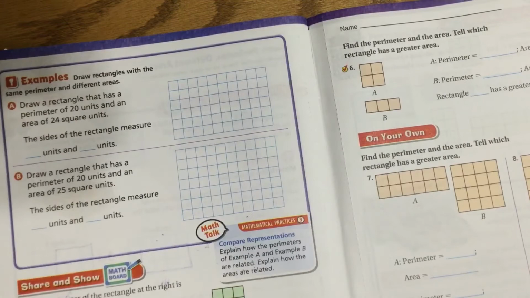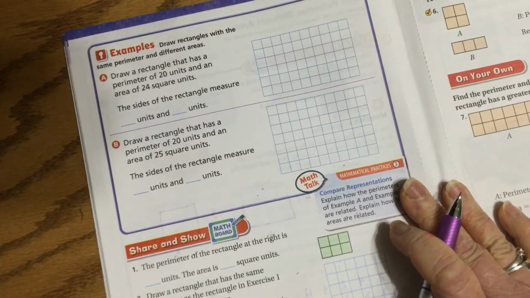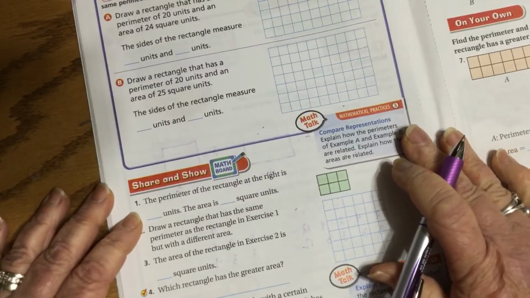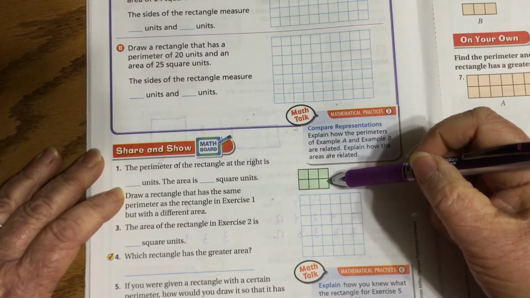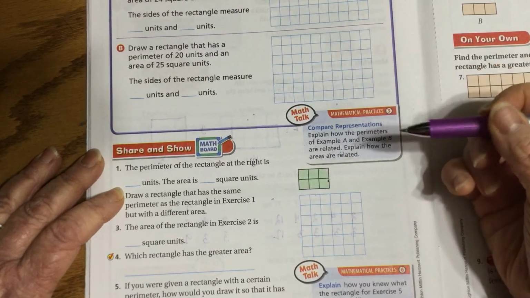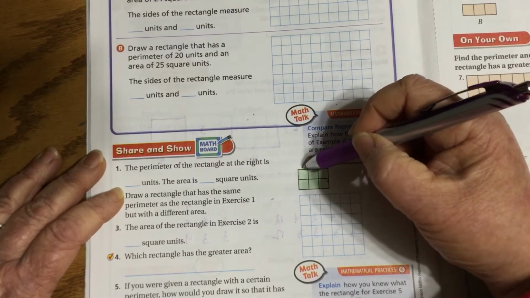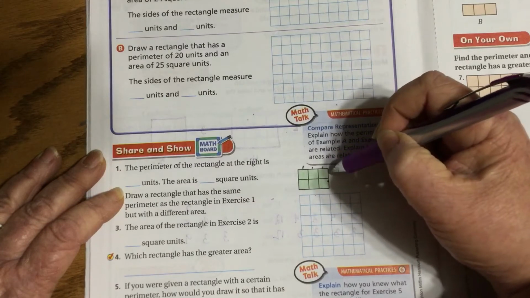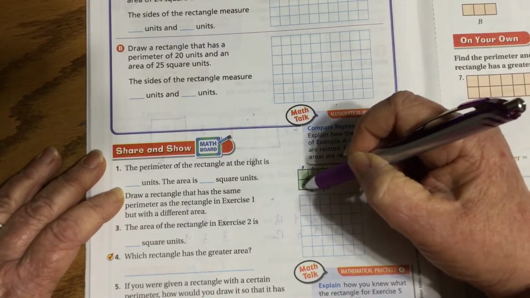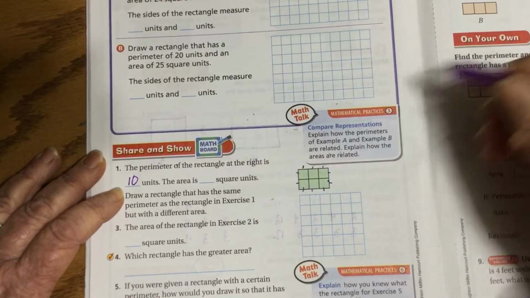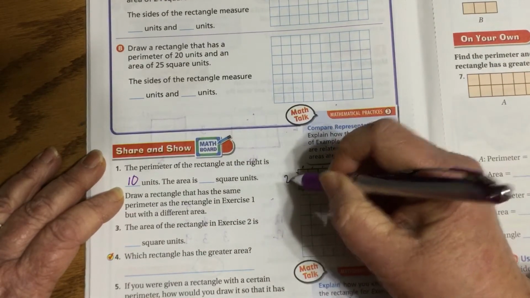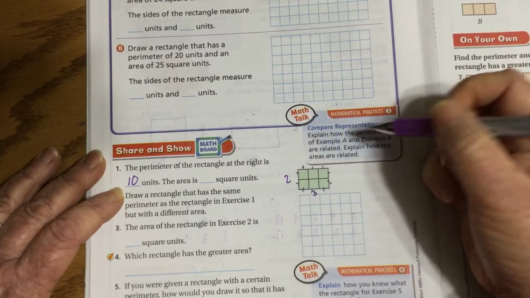So let's look at another problem. The perimeter of the rectangle on the right is how many units? Well, if I count, I go 1, 2, 3, 4, 5, 6, 7, 8, 9, 10. 10 units. The area, it's 2 by 3.